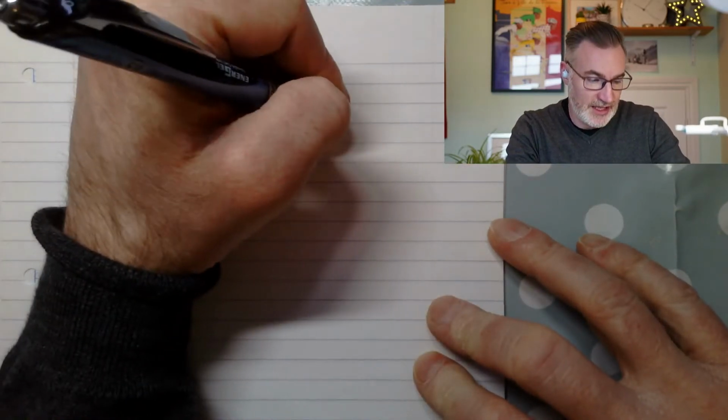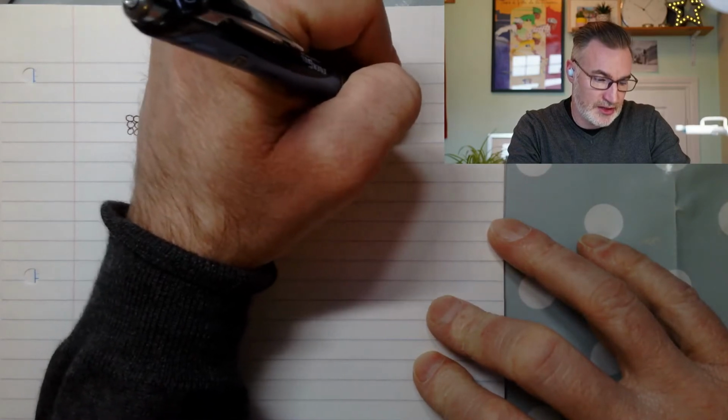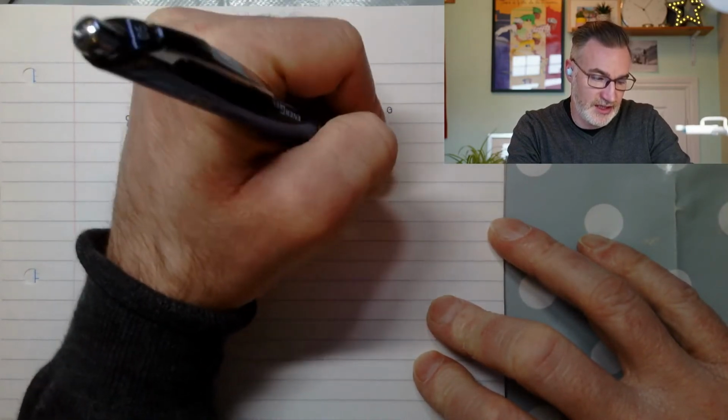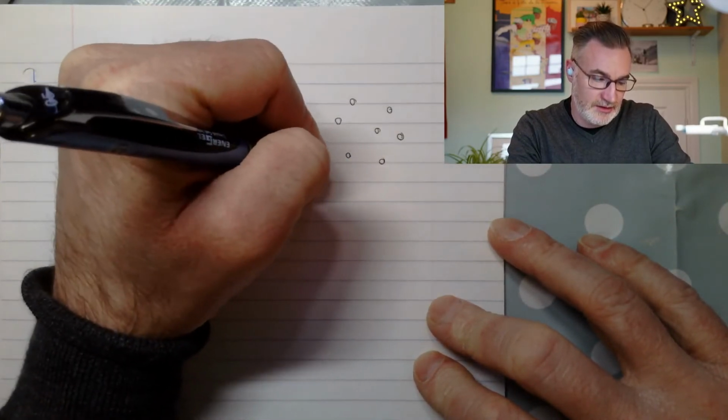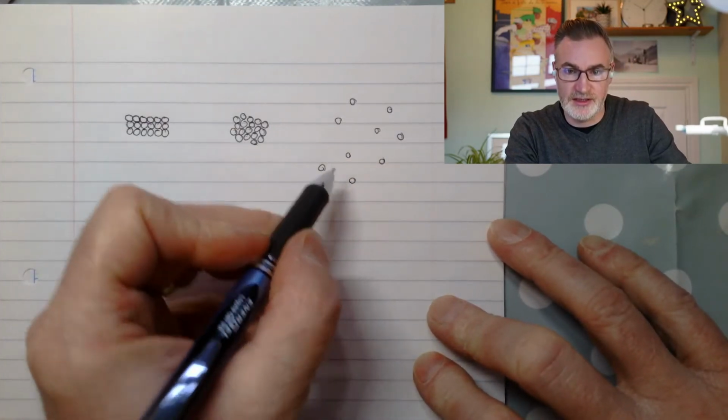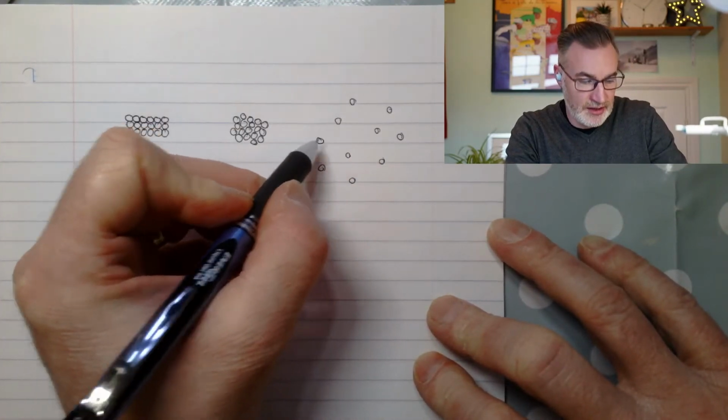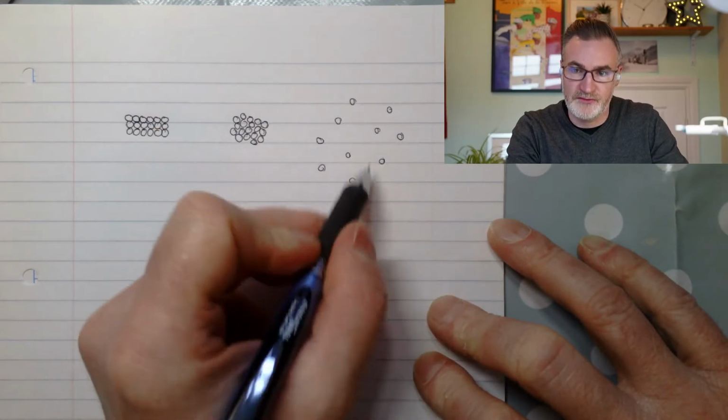Whereas if you have a gas, then the particles are spaced very far apart. They're allowed to move freely about each other.